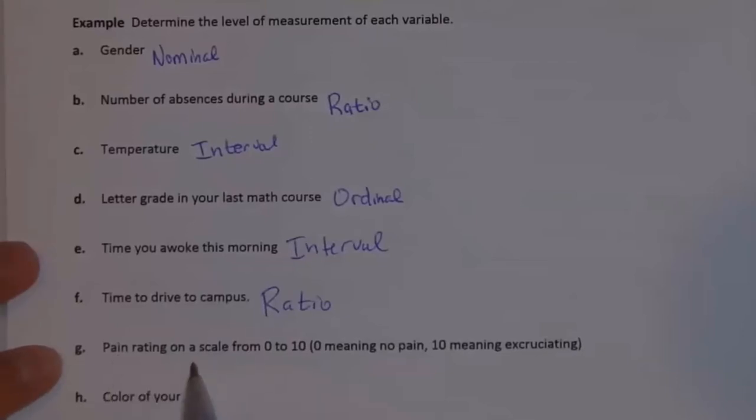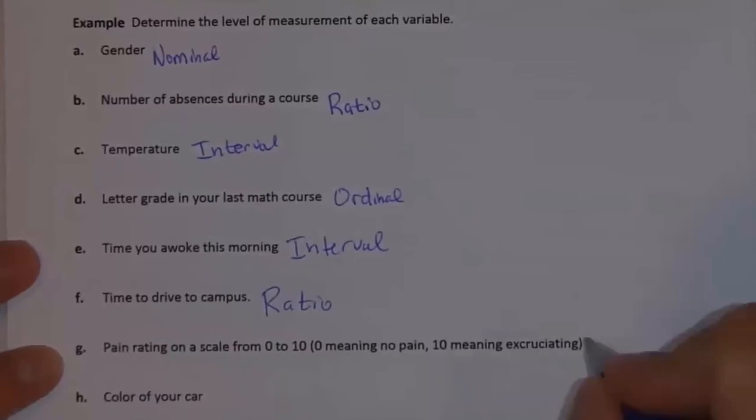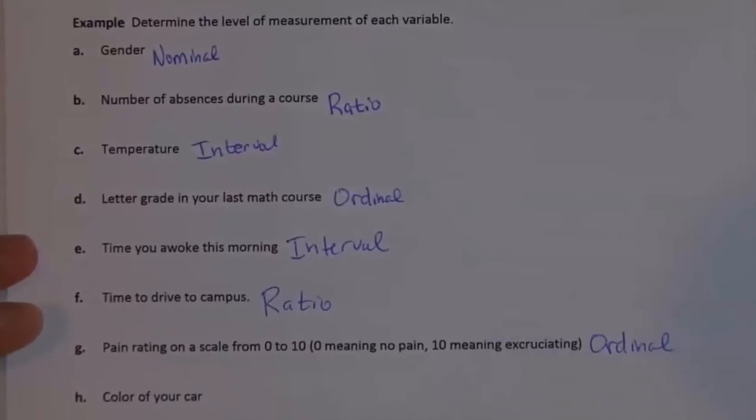Pain rating on a scale from 0 to 10, 0 meaning no pain, 10 meaning excruciating. So again, there's no absolute meaning between, say, a ranking of 2 to 3. There's no absolute meaning there, and so that's what makes it ordinal. And last but not least, color of your car.